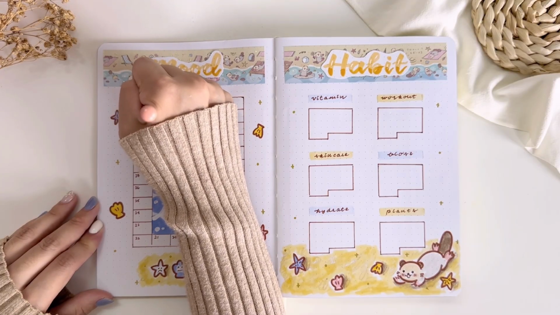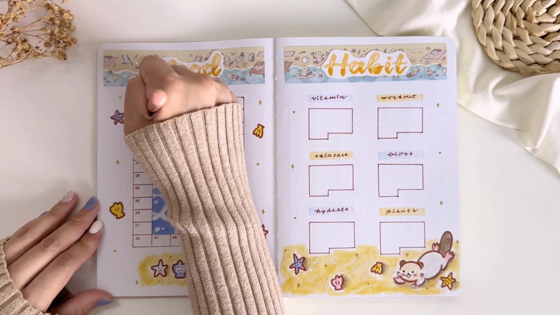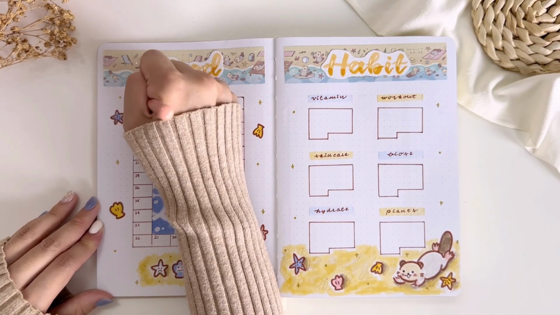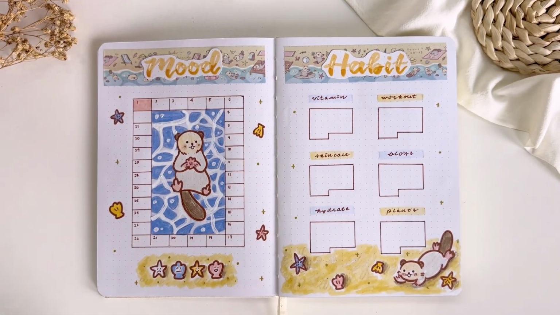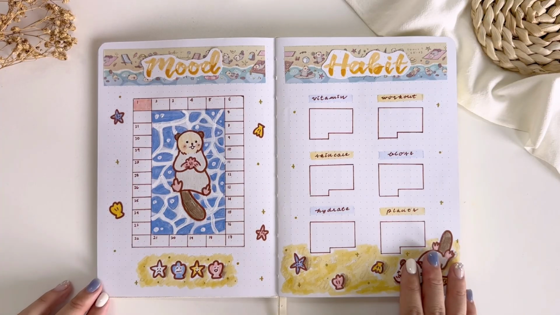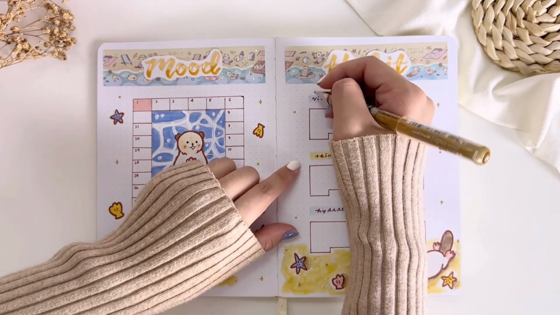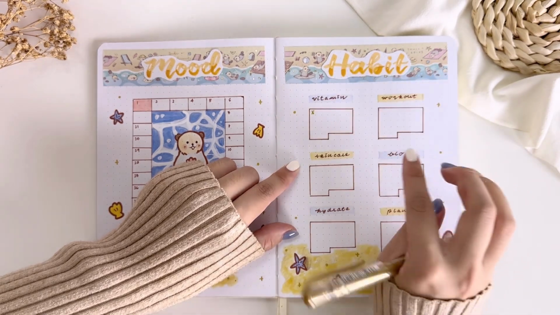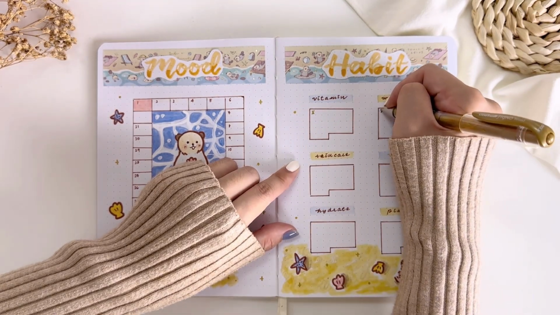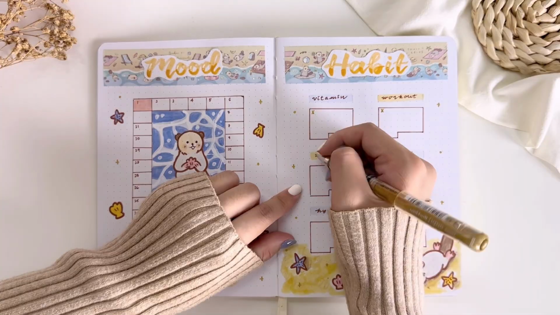So for my mood tracker, I know it's hard to conclude how you felt that day because we as humans are going to have all these mixed emotions throughout the day. So I typically choose the mood that I feel most often during the day, and I'll just color in the mood tracker with the color that corresponds to the mood that I've chosen.